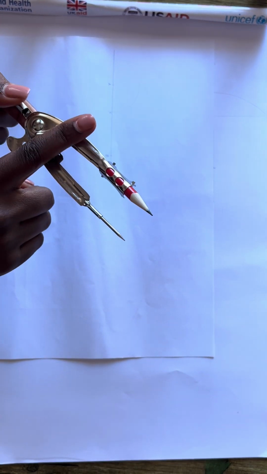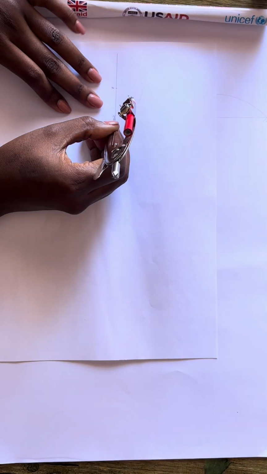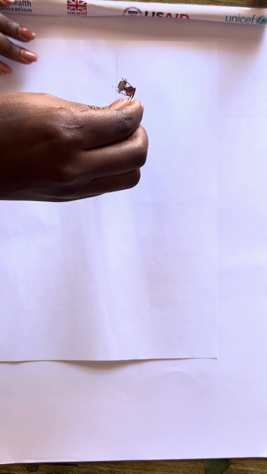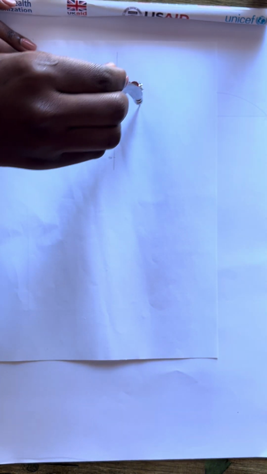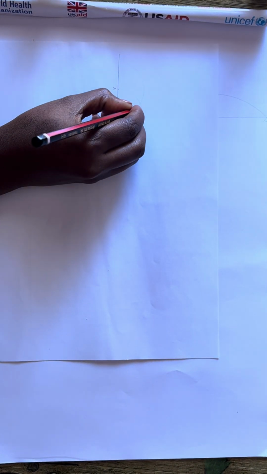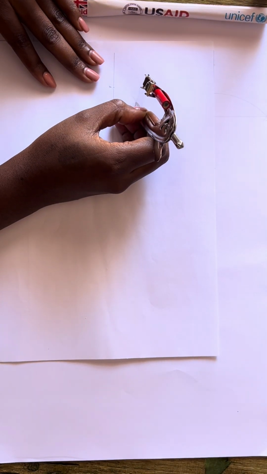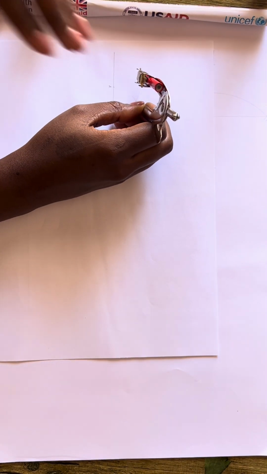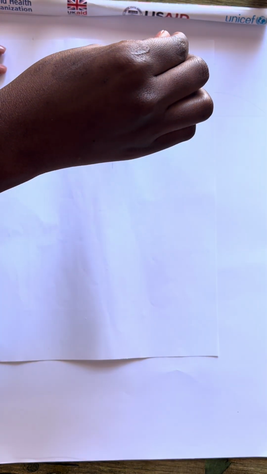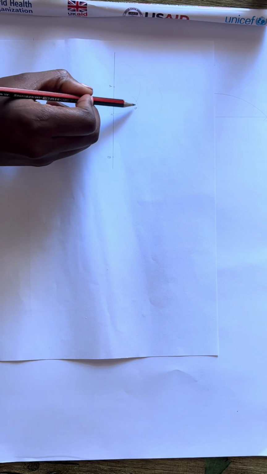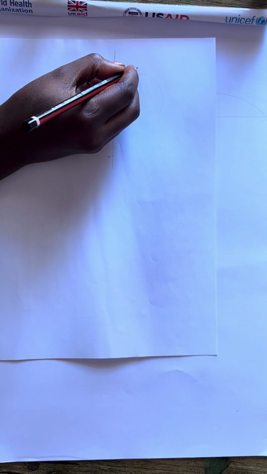We get that same radius, come to point C, we note another point D. We maintain the same radius, we come, we note another arc, and we note where it crosses that arc C, we note that point E.